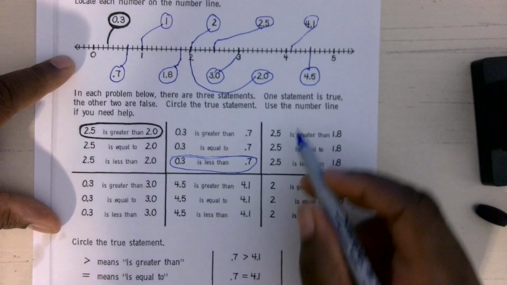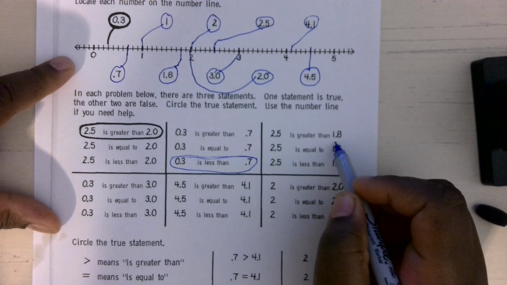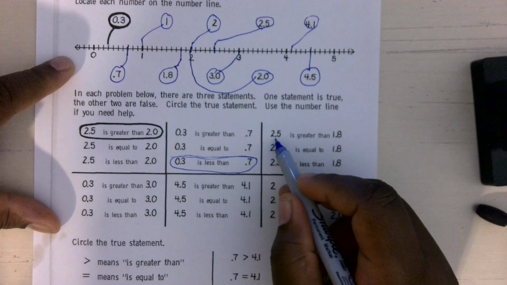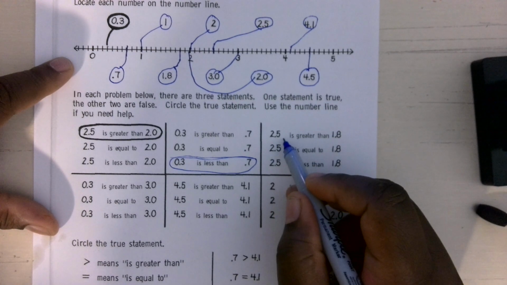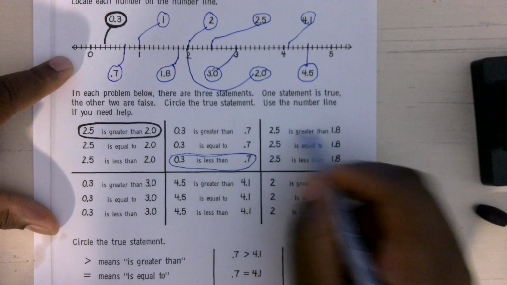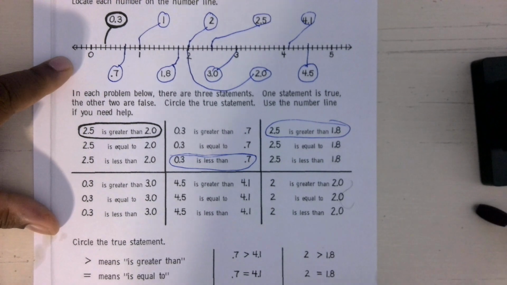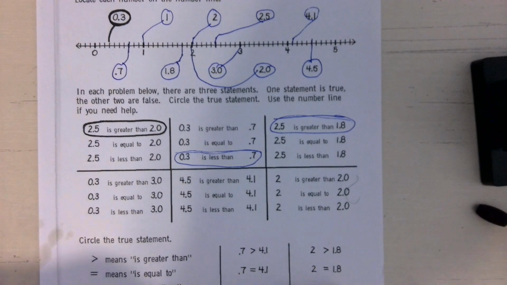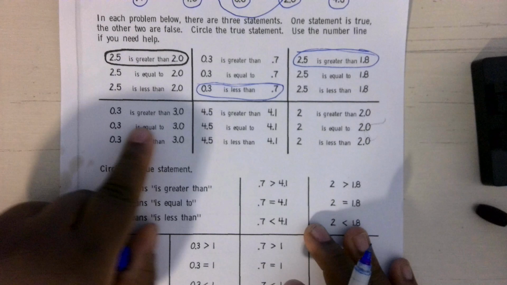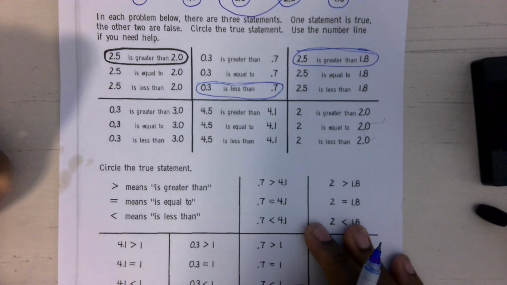Well, 2 is obviously greater than 1. 2 whole units is greater than 1 whole unit. And if I used flexible place value, this would be 25/10 is greater than 18/10. So this is the correct answer. We're going to now complete these 3 on your own, and you can unpause the video when you're done.